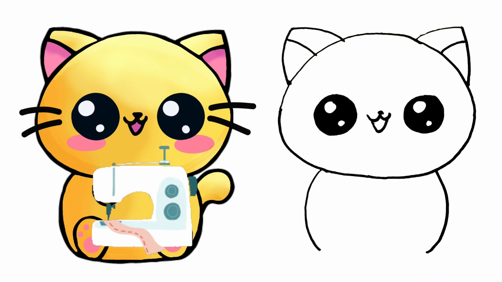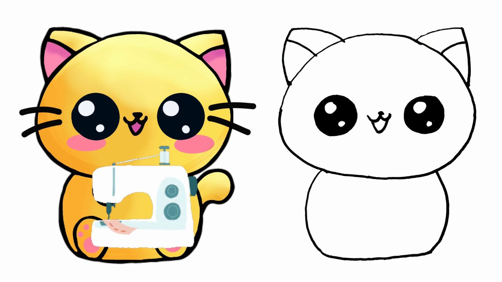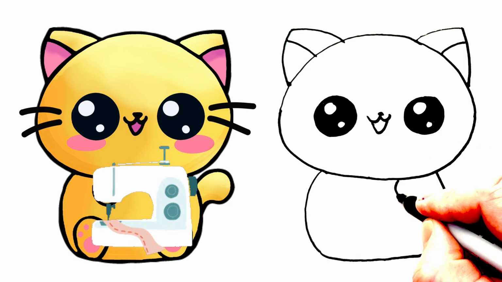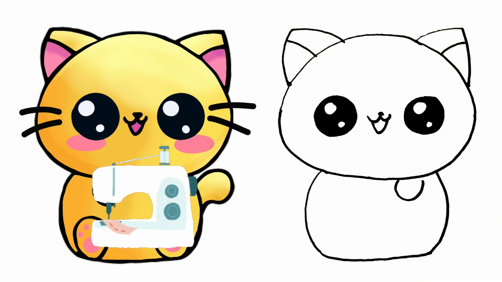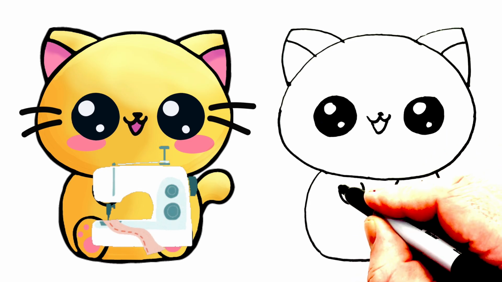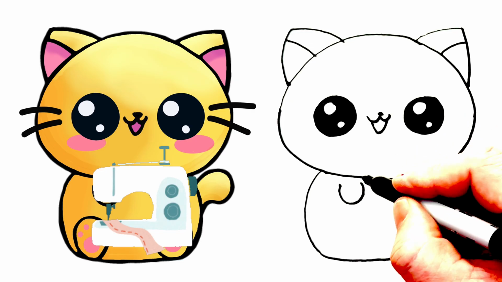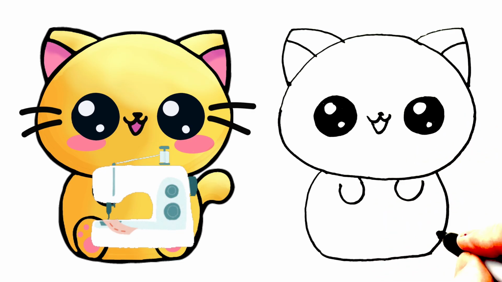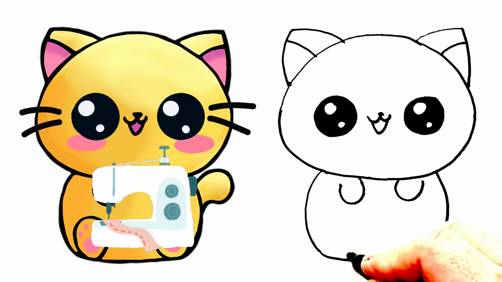So we curve a line to the right and curve a line to the left for the body of this little kitty cat. Awesome, guys. So this is its little arms. And then we're going to draw its little feet.